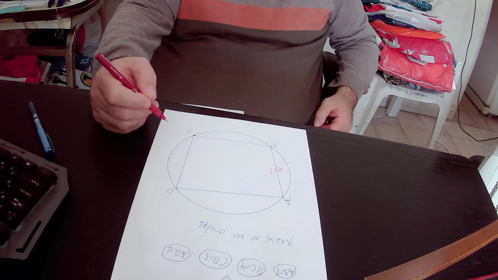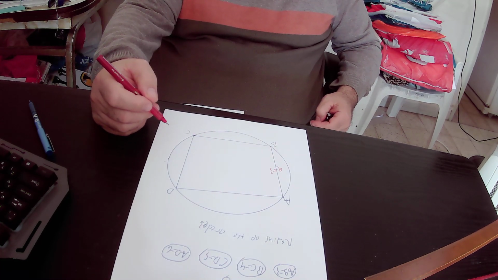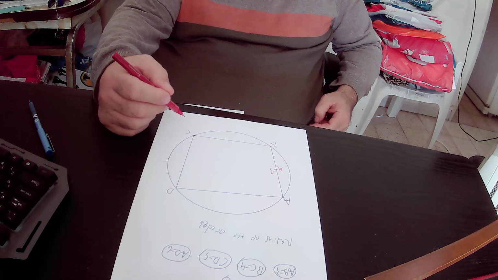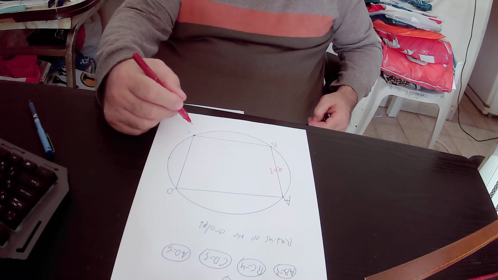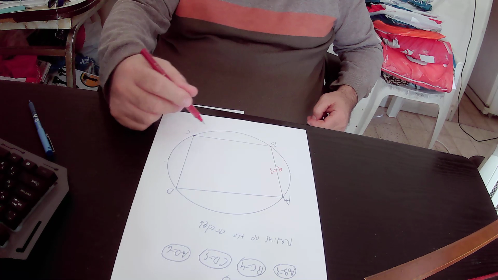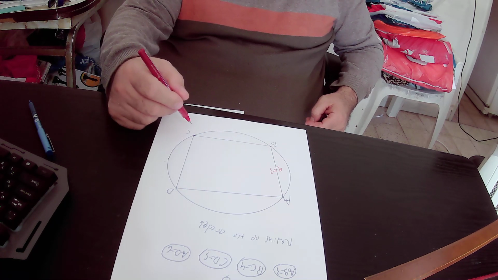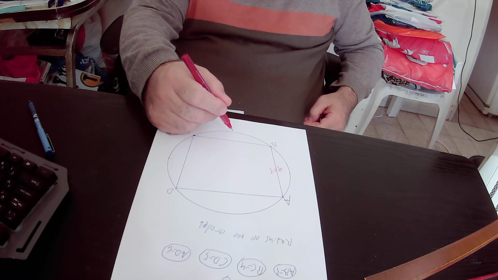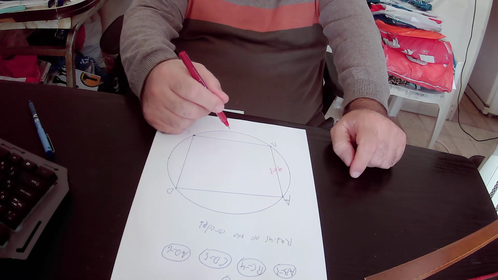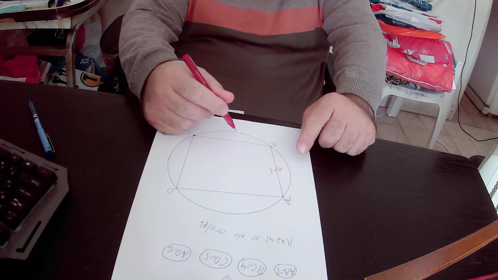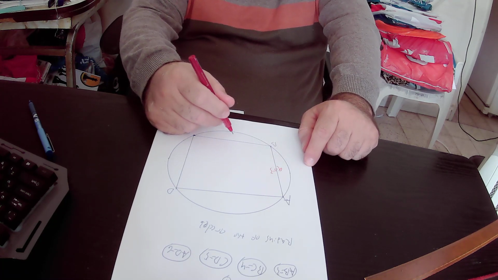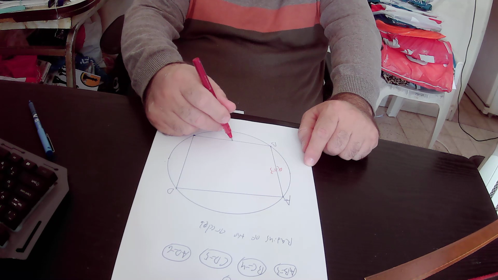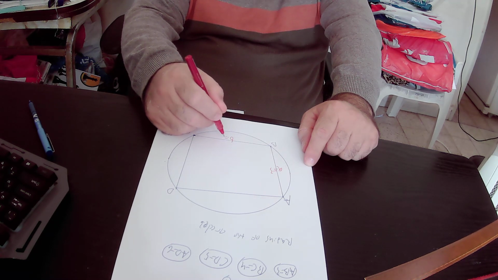And we also know that side BC of quadrilateral ABCD equals 4 units. Therefore, we define side BC as B, that is to say BC equals B, and B equals 4 units.